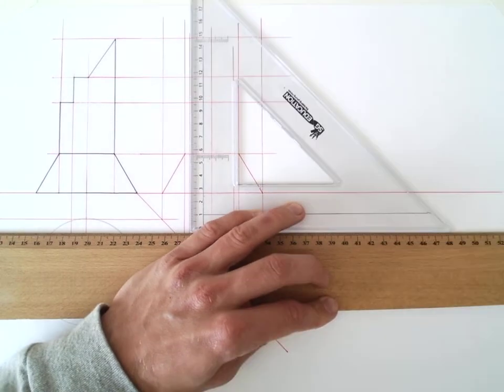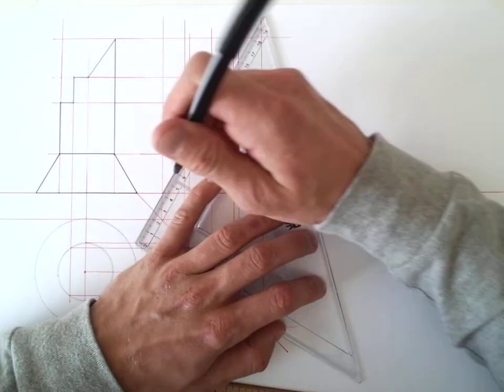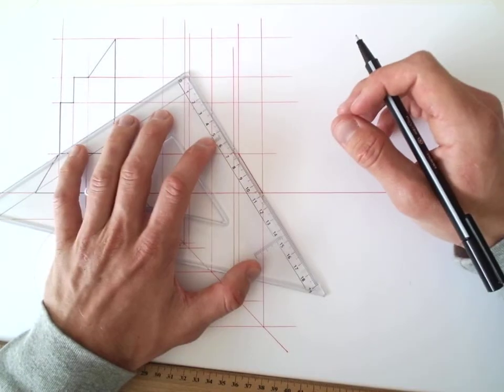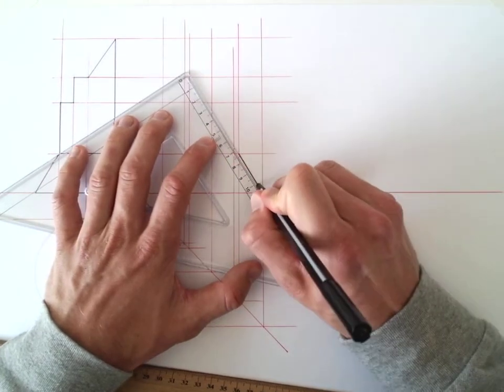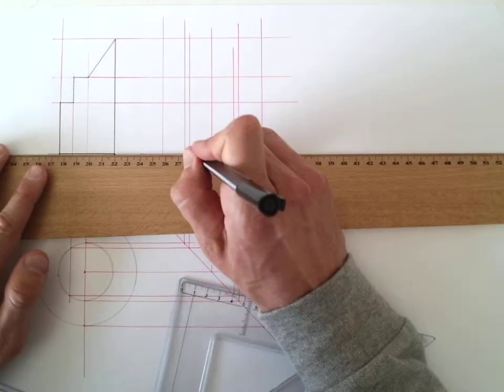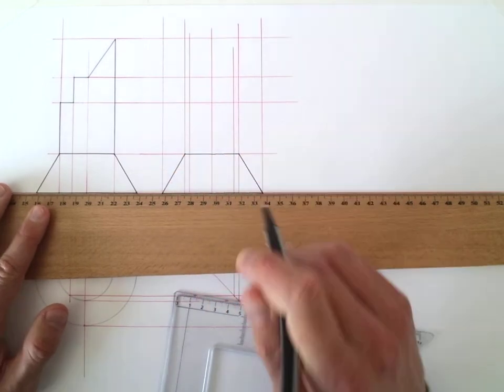I'll put that in heavy just to show what I actually put. So I know that's in my end view. Just trying to make things clearer for you. That's in the end view. That horizontal line will be there. So the base.